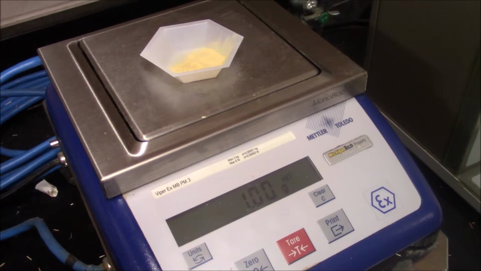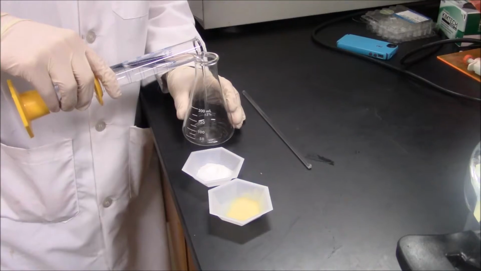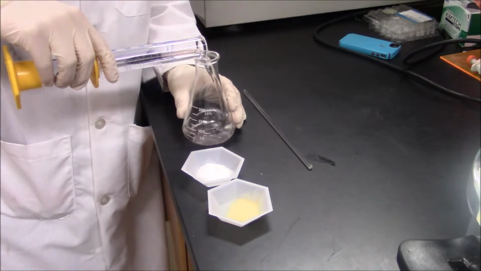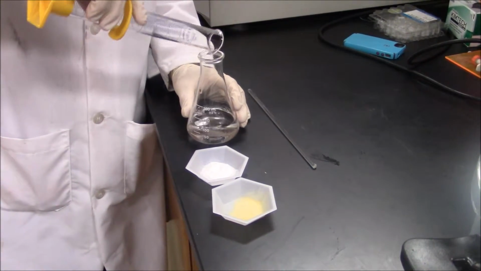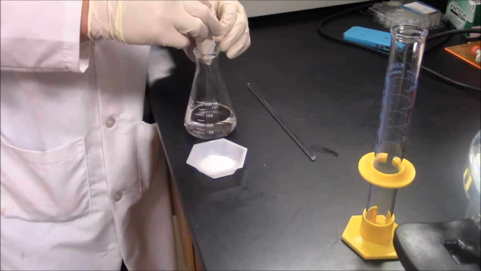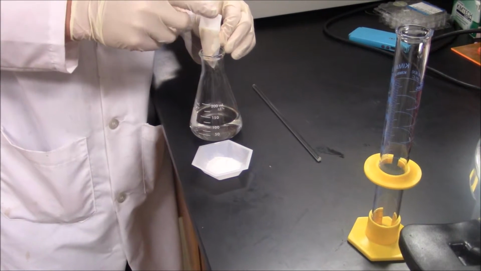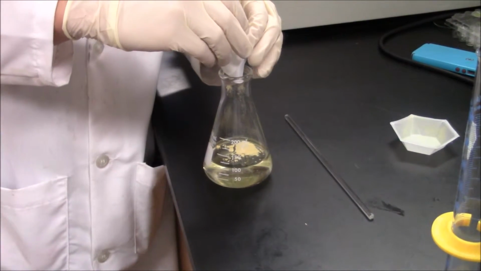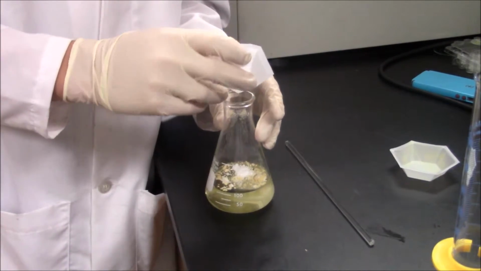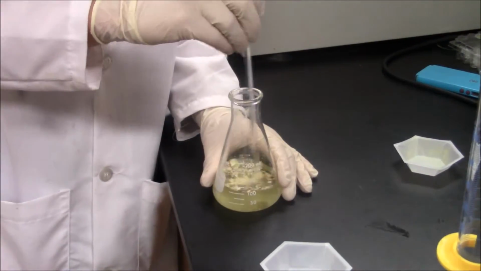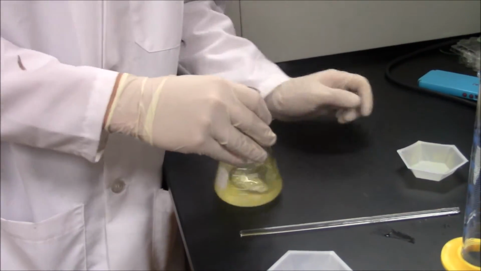Using the scale, measure out 1 gram of yeast extract and 5 grams of glucose. Make sure to zero the scale so as not to include the mass of the weighing dish in your measurement. Place these into an empty, dry, 250 milliliter Erlenmeyer flask, then use the graduated cylinder to measure out 100 milliliters of distilled water and pour it into the 250 milliliter flask.